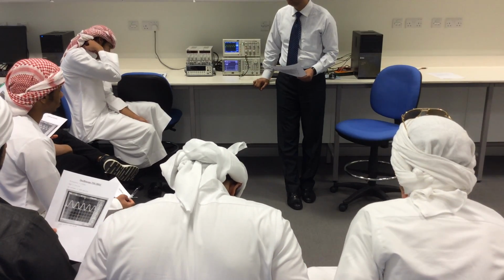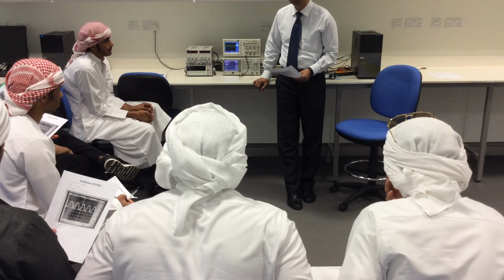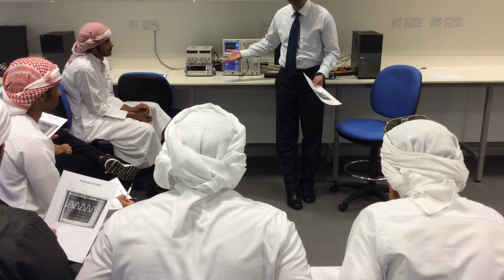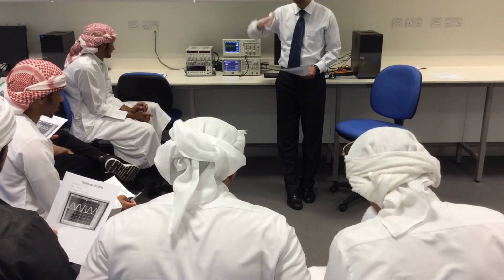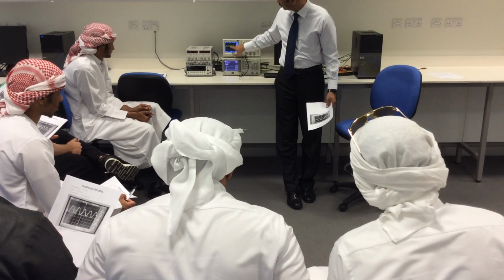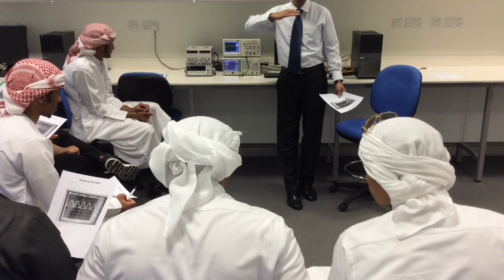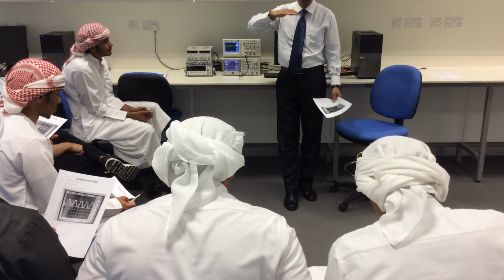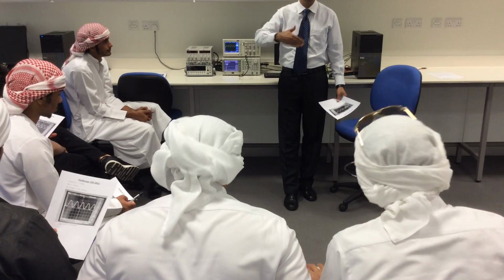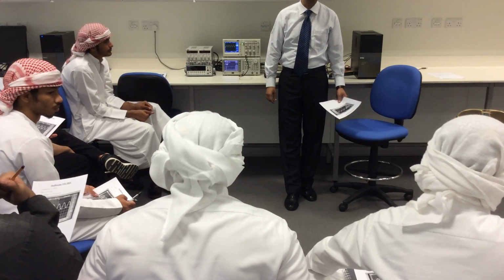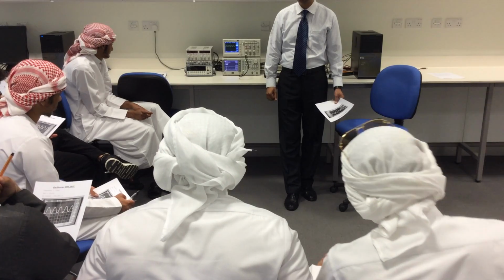Is the 1 volt our VPP? Yes, from here to here. That is our VPP. So it shows you the VPP. So you count the blocks, and if you want to measure the voltage up to any specific point, you just count the blocks. This is not very precise, but it will give you some idea. So this is 1 volt peak to peak, which you can see quickly.